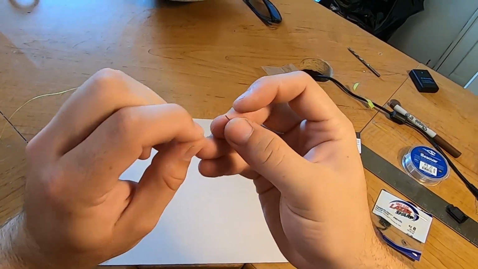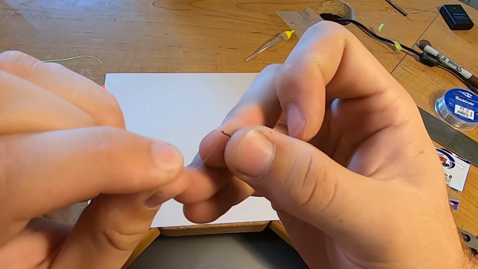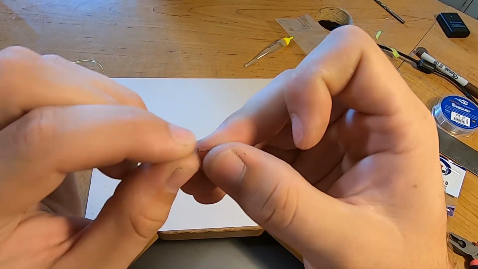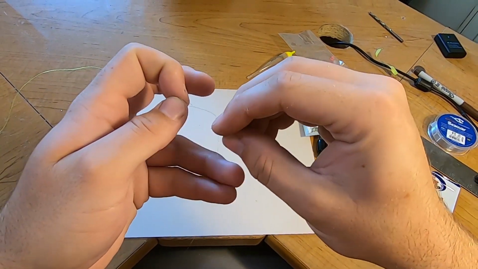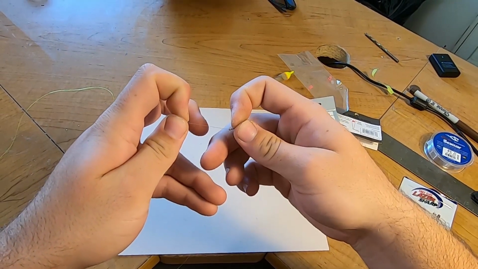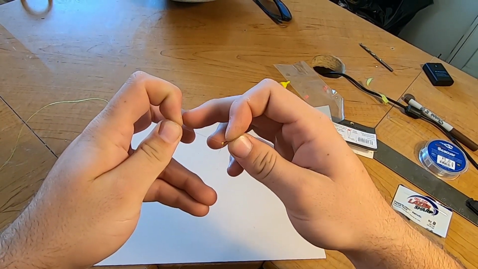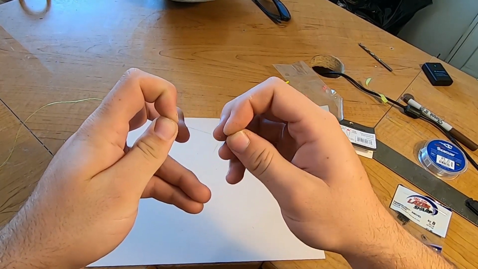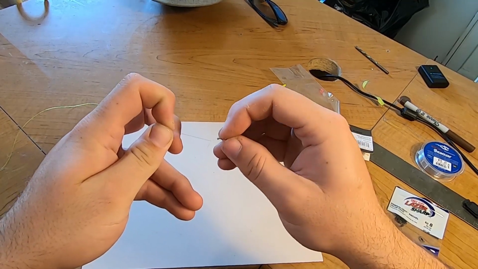So let's go through a little knot tying 101 here. It's a knot that I prefer. You're going to put your line up through the eye there. Pull it out. Grip your main line with your ring and pinky finger, your tag end with your thumb and index finger, and just wrap it around.